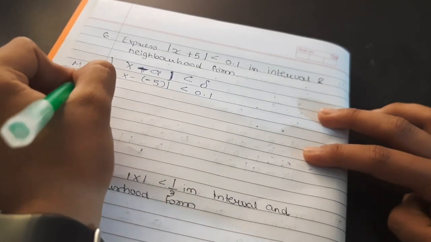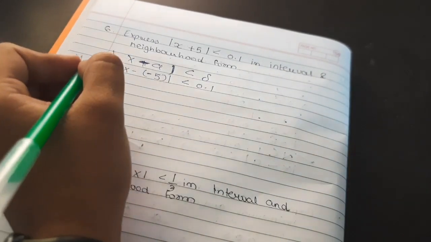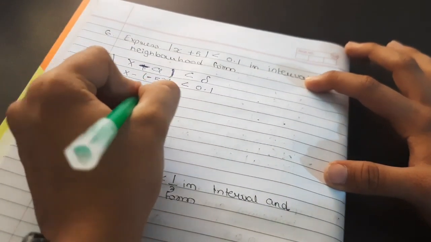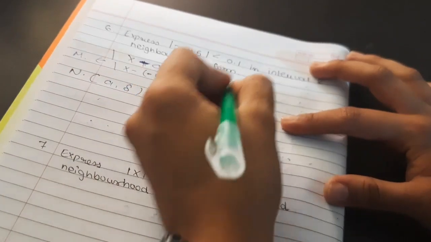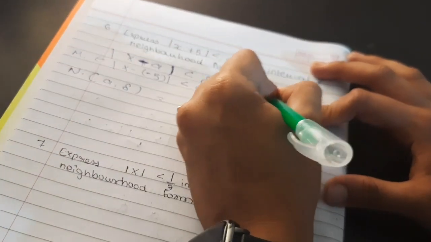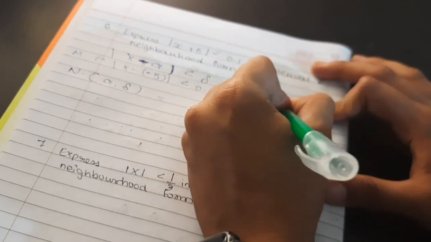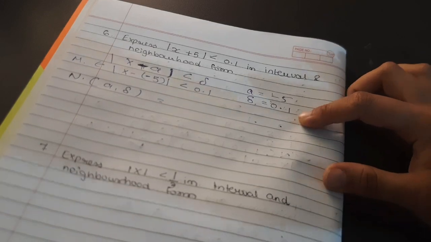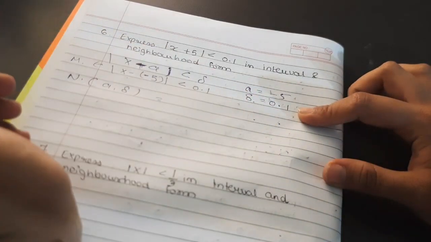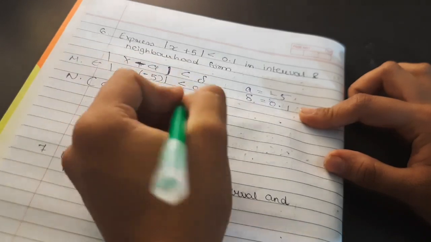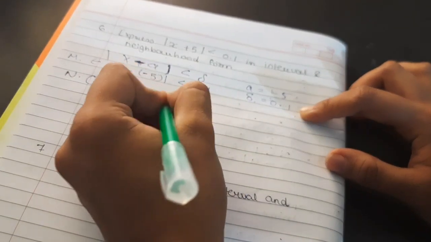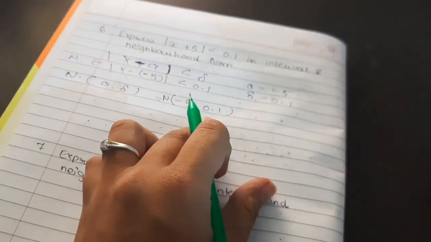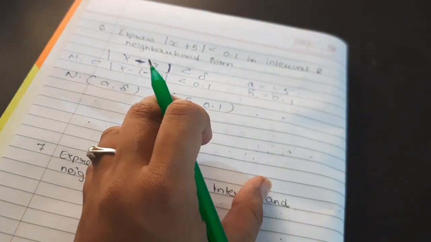For neighborhood form, what do I have to do? That is N(a, delta). So from the formula, my a is -5 and my delta is 0.1. From the formula of modulus given, can I get my a and delta? So a is -5 and delta is 0.1. So it is 0.1 neighborhood of -5.